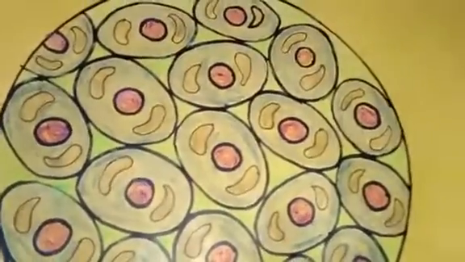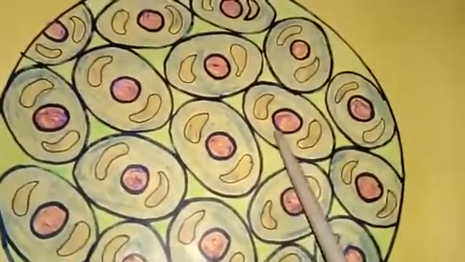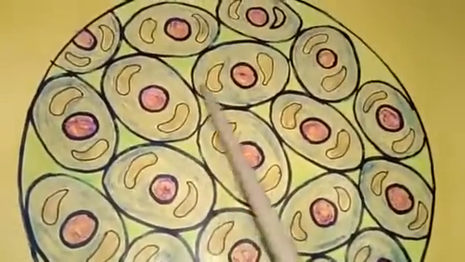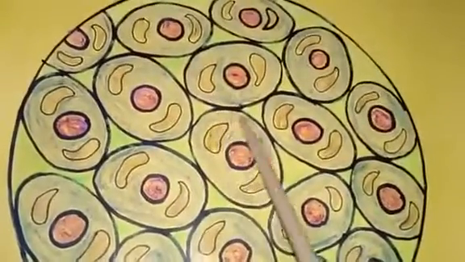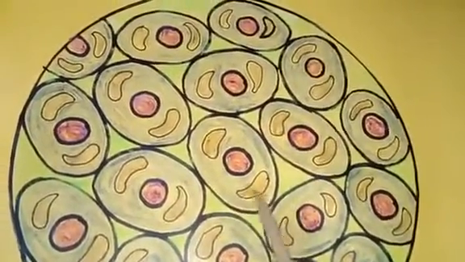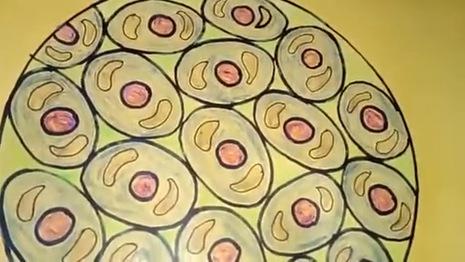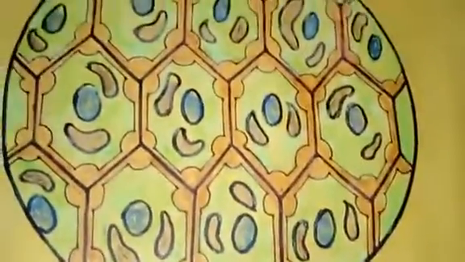This is the parenchyma. Here cells are oval and here intercellular space is present. Cell wall is thin and within cell vacuoles are present. This is collenchyma.